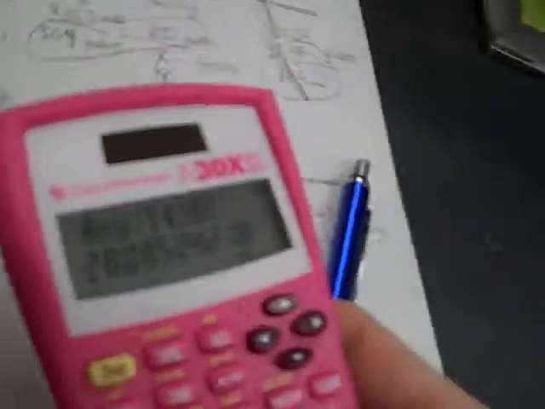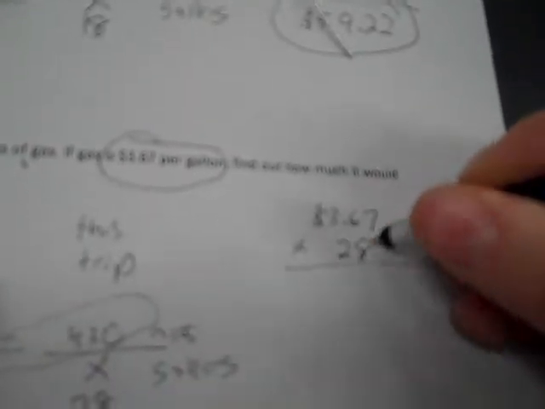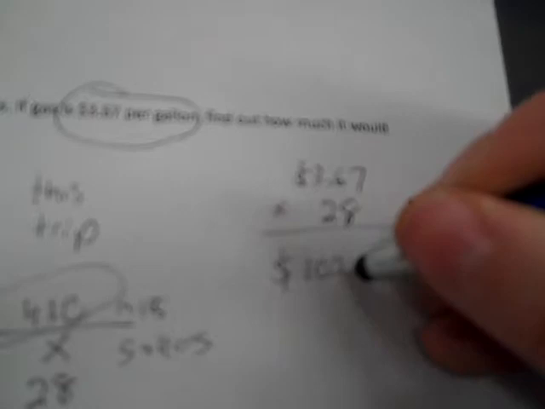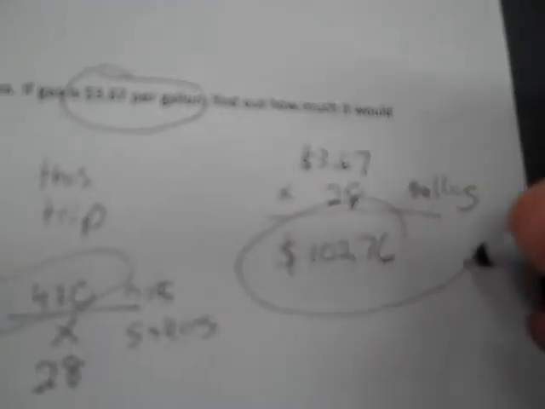And that's 28.08. Now after the 28 we have a 0, so obviously 0 is not bigger than 5. So it's going to take about 28 gallons on this trip. So I pay that 28 times, and that'll find the cost of the trip. So 3.67 times 28 gives me my answer, $102.76 is how much the trip is going to cost.